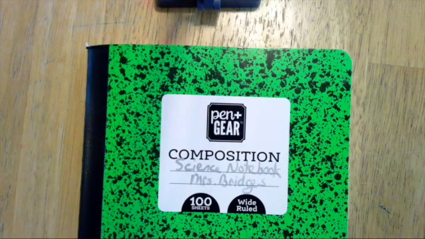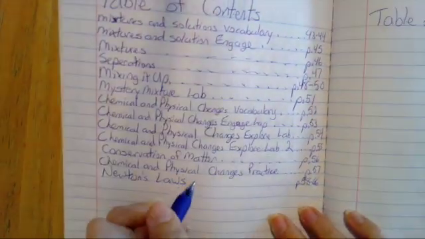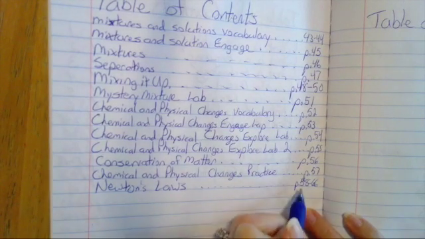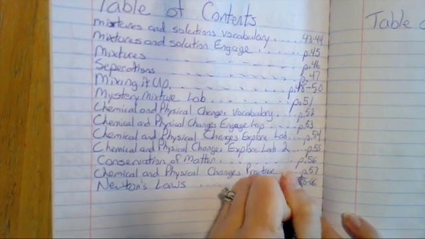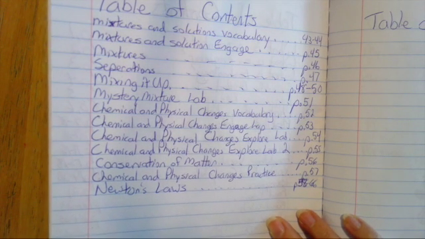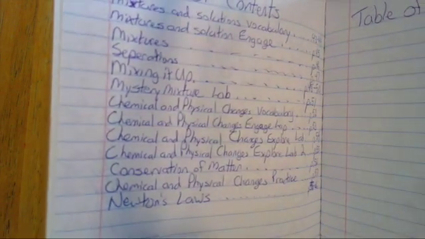So you should already have your scenario cards and your Newton's laws cut apart. So now you're going to turn to your table of contents, and you're going to write Newton's laws, page 58 to 66. So this will be quite a few pages of Newton's laws that we will be gluing down today. So then you're going to turn to page 58.